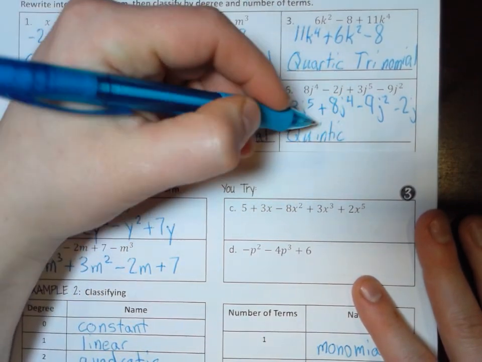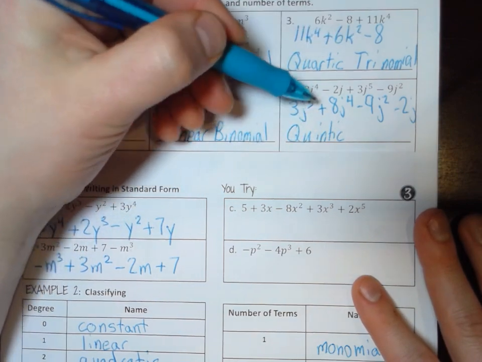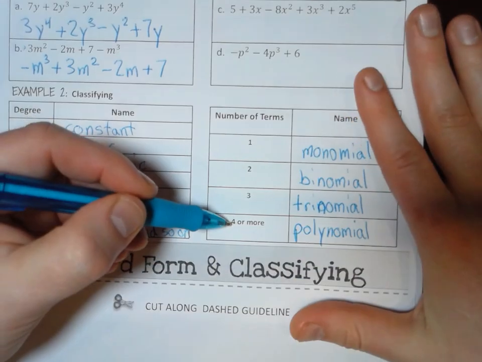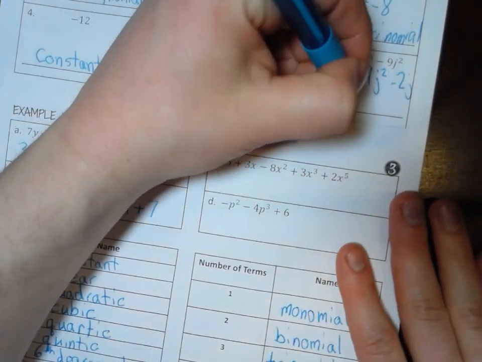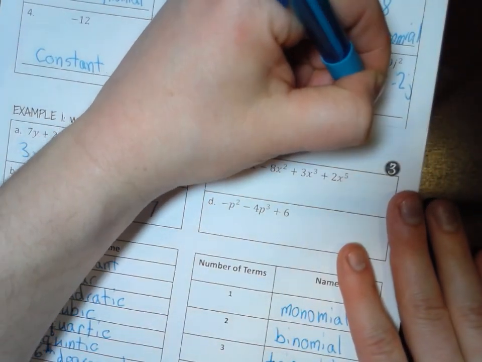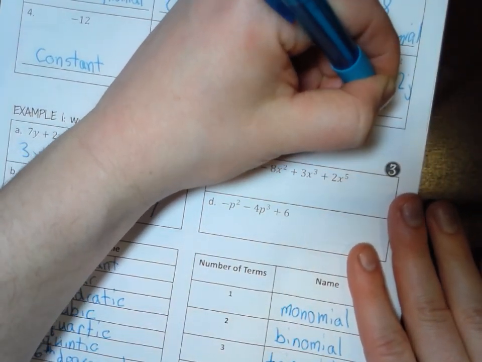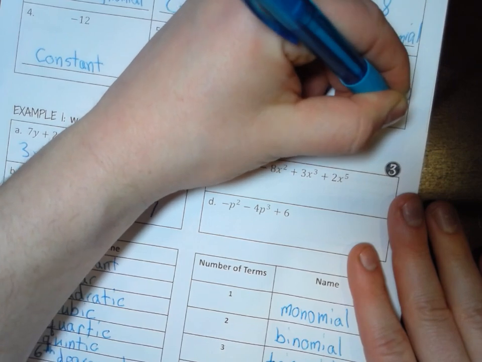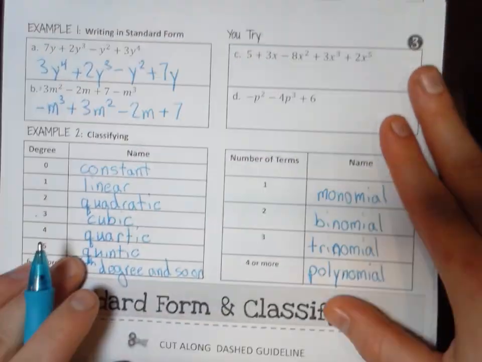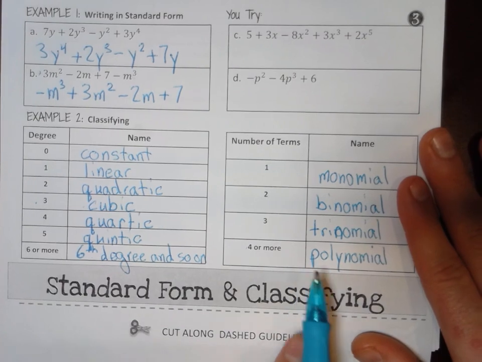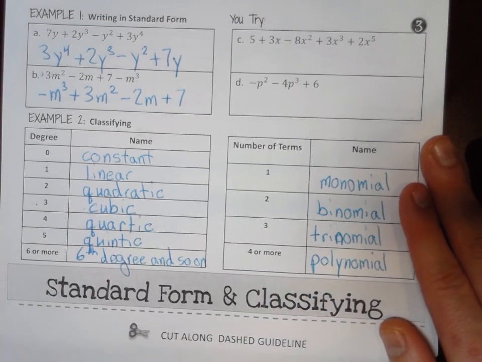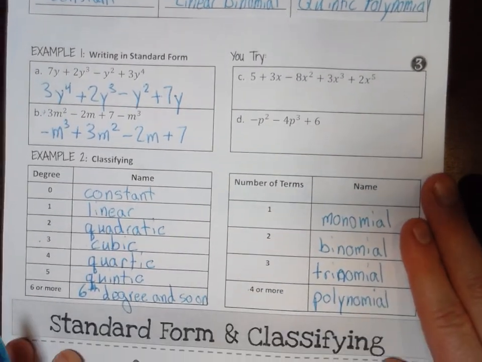Q-U-I-N-T-I-C. It's a quintic what? Well, there's 1, 2, 3, 4 terms. We said anything 4 or more, we're just going to call a polynomial. Even though all of these things are polynomials, since the word poly means many, we're just going to say if it gets up there, we'll just call it a polynomial.